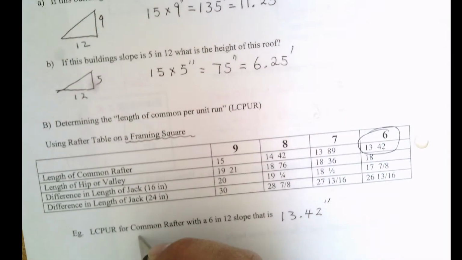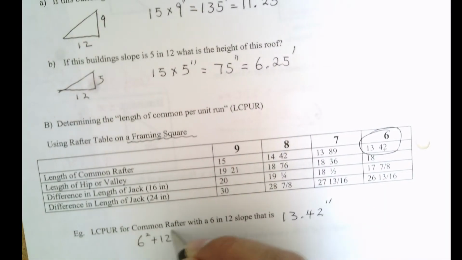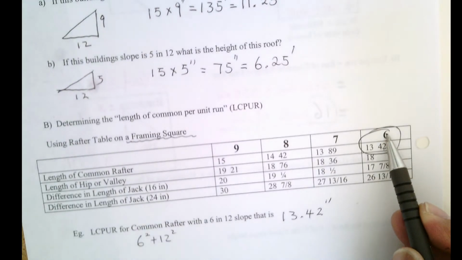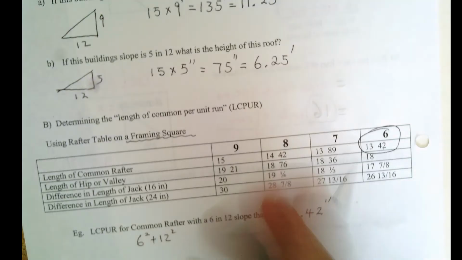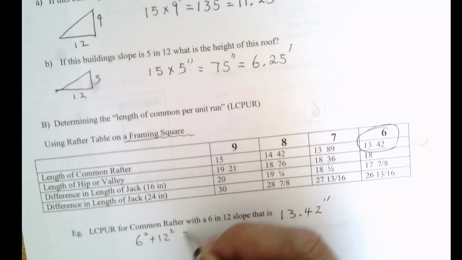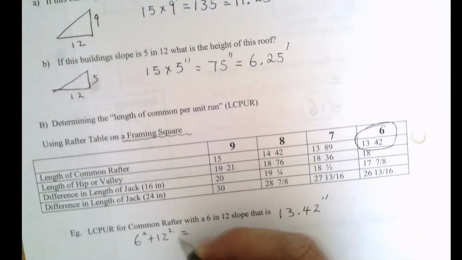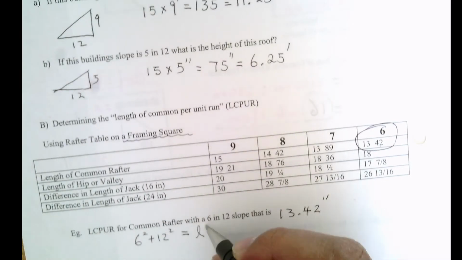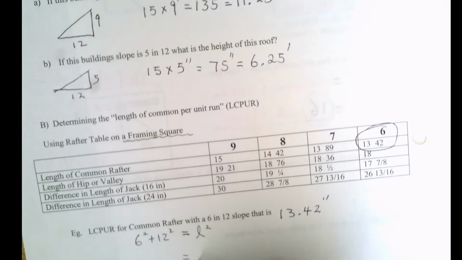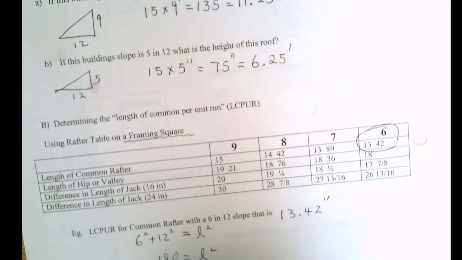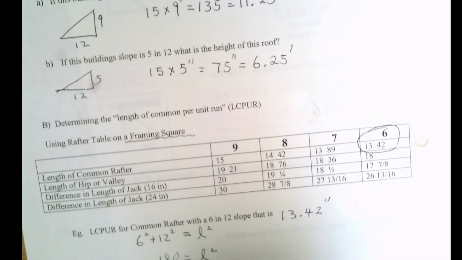You can use Pythagoras: 6 squared plus 12 squared, that's 6, 12. The length of the rafter, let's say L. So L squared is equal to 180, and L would be equal to 13.42 inches.